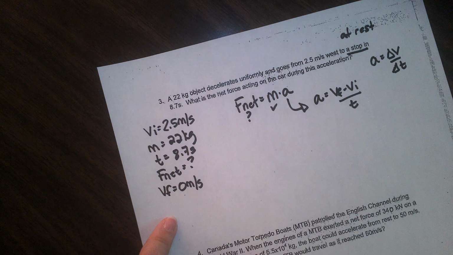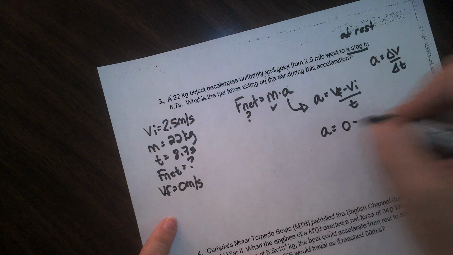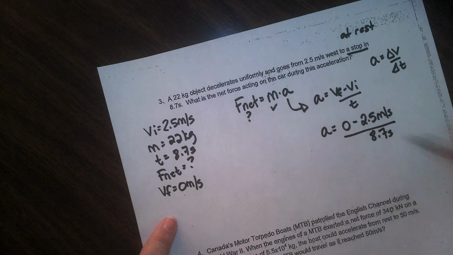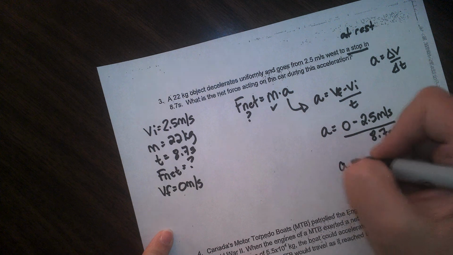Change in velocity is always VF minus VI. Okay, so then I'm going to take this, and I'm going to go 0 minus 2.5 meters per second divided by 8.7 seconds. Paulina is going to calculate, and Cameron is going to fact check.